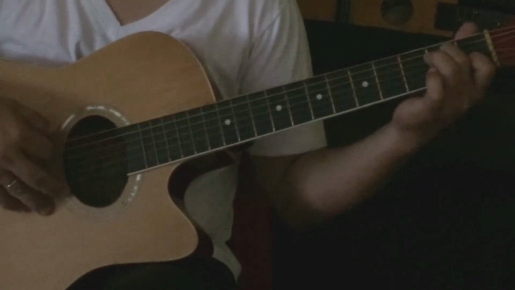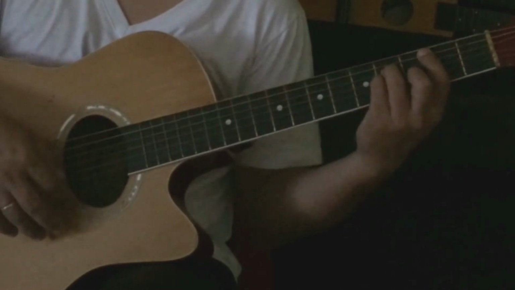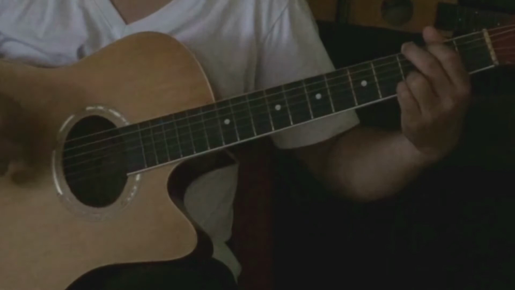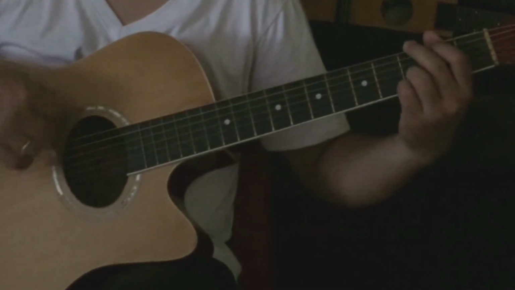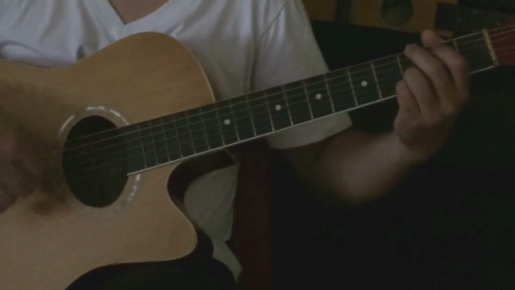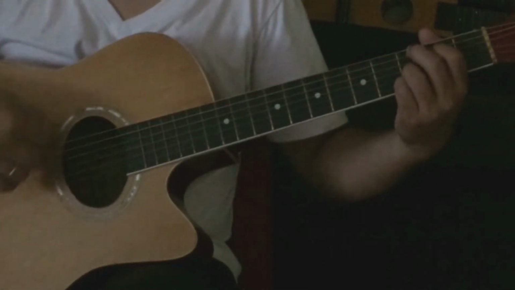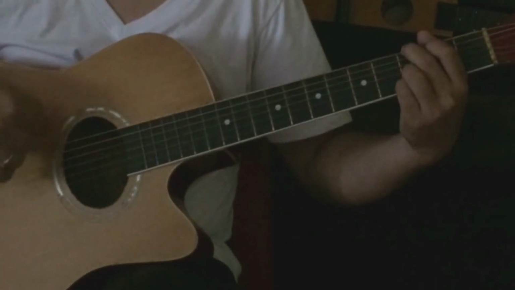last part ng kanta, yung pagkatapos ng A minor, E minor, then C add 9, then G, then E minor, G, then C add 9, then G. So last chord ng kanta ay G.